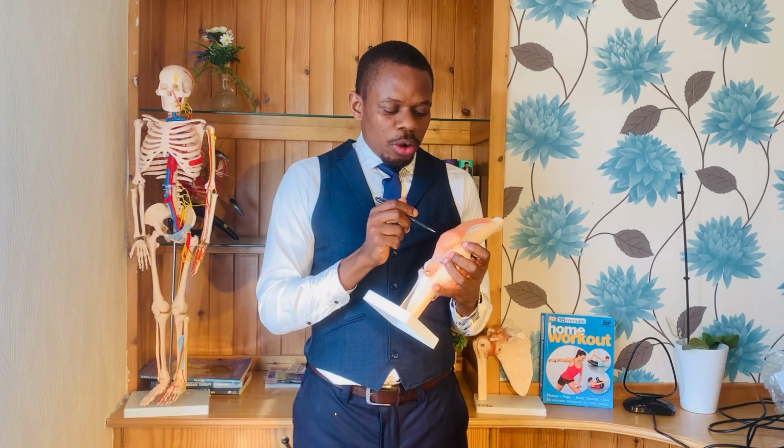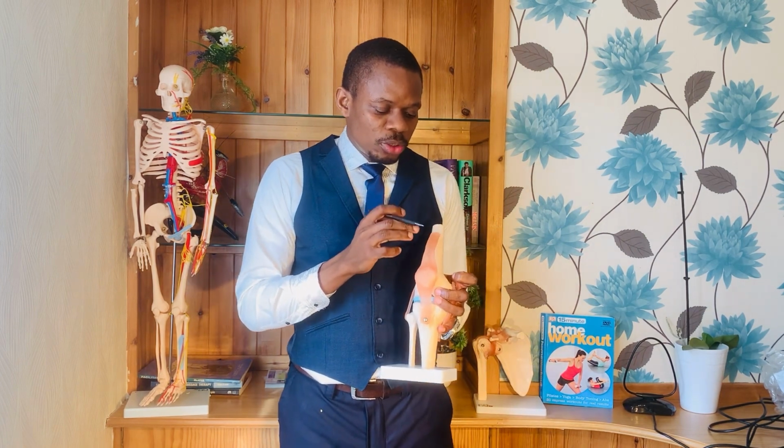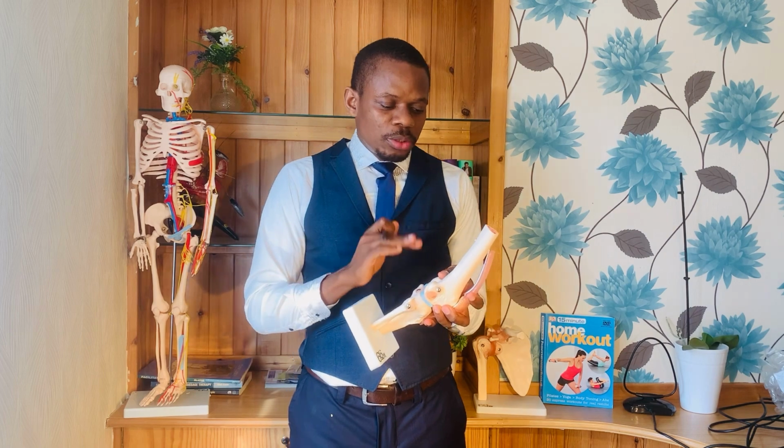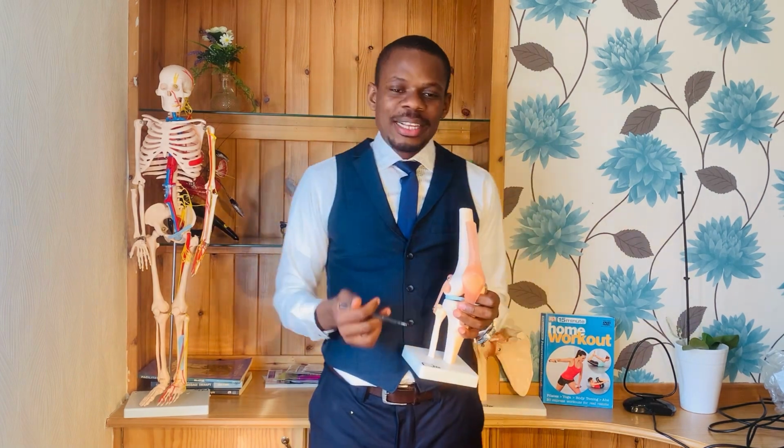Another symptom of osteoarthritis is muscle weakness. The muscles that work on the knee, which are the quadriceps muscle and the hamstring muscle, may be weak. Another symptom you can see in osteoarthritis is disability. Patients might find it difficult to perform their daily activities. They might find it difficult to stand up from a seat or to climb or come down a staircase.